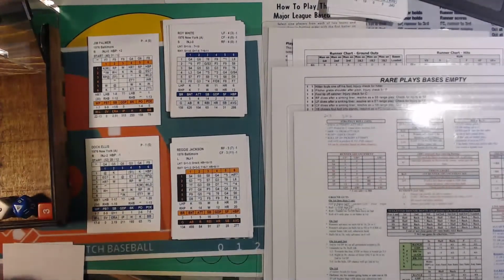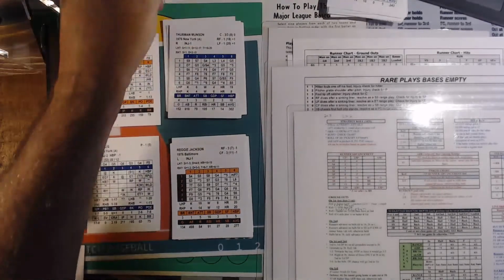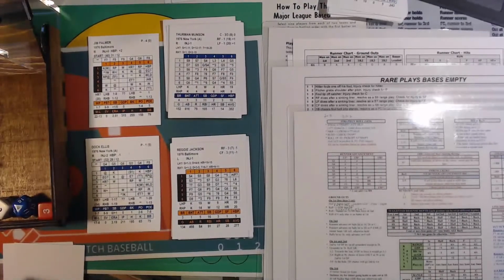Pitch from Palmer, that's a 33. That's going to be a potential K of 4. It's strike 3, and curveball gets White, and that retires the side. We're going to check for batter's face now.